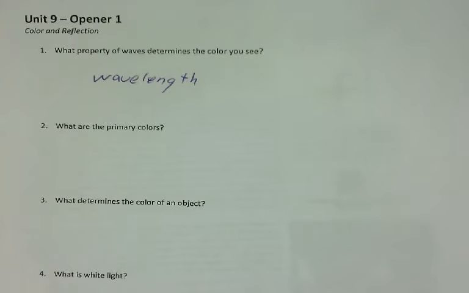You don't need to know the specific values. You should know the order. Red has the longest wavelengths, I think about 650 nanometers, and blue violet has the shortest wavelength, around 300 nanometers or so. So the property that defines it the best is wavelength. So there you go, number one already done.